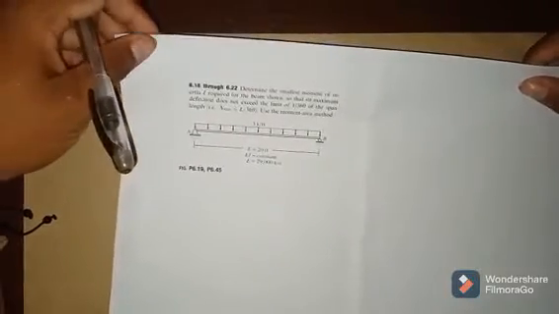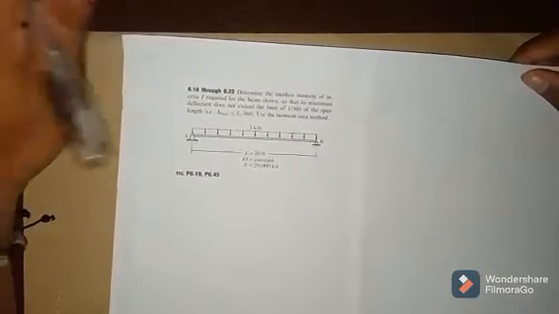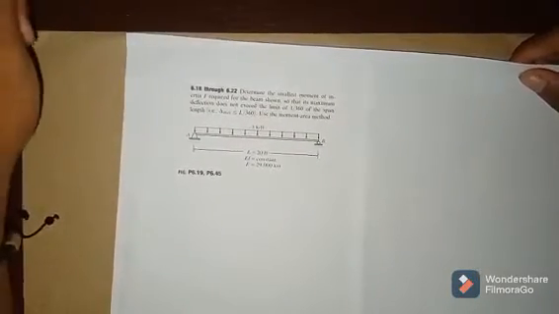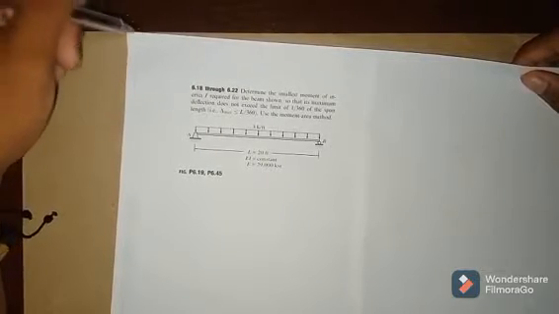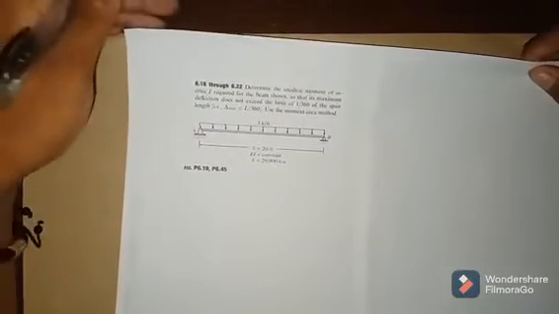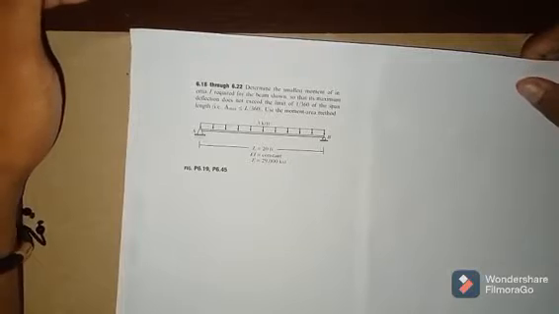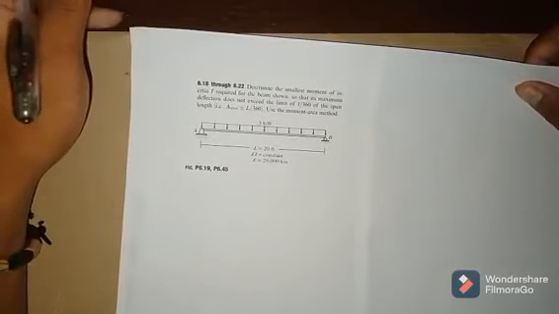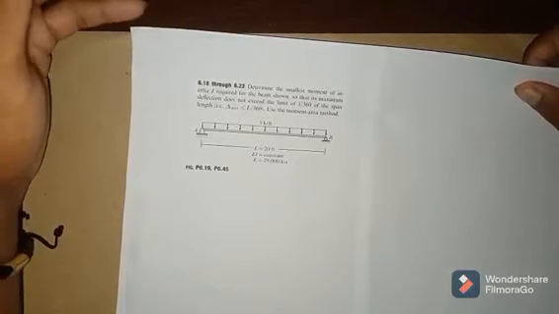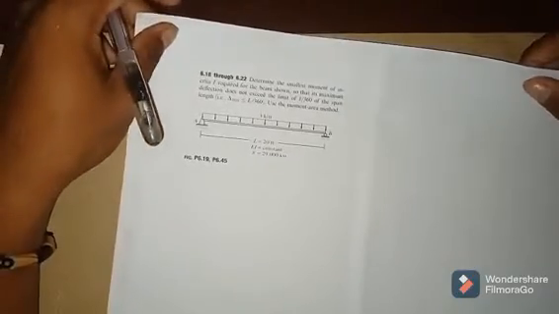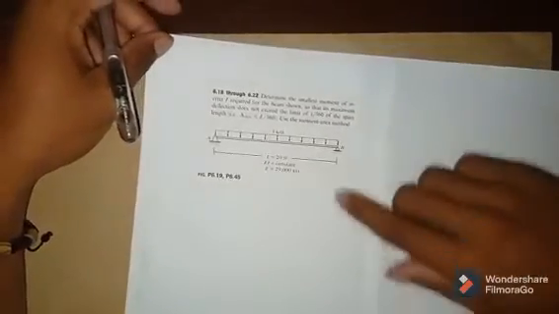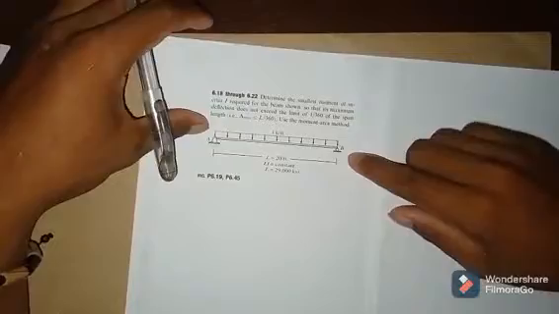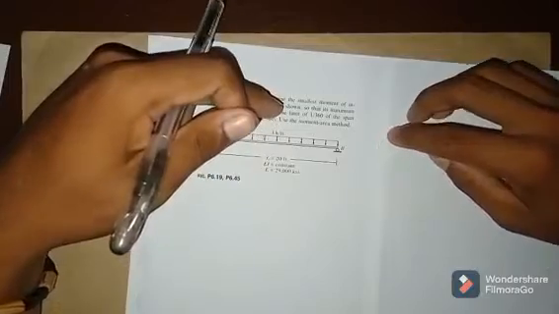Problem 6.18. Determine the smallest moment of inertia, I, required for the beam shown so that its maximum deflection does not exceed the limit of 1 over 360 of the span length. Use the moment area method. So this is our figure. It is supported by a pin and a roller, and it has a distributed load of 3 K per foot.